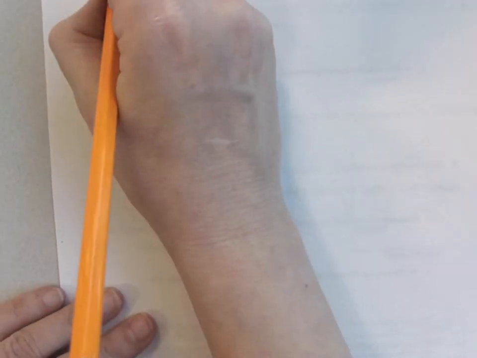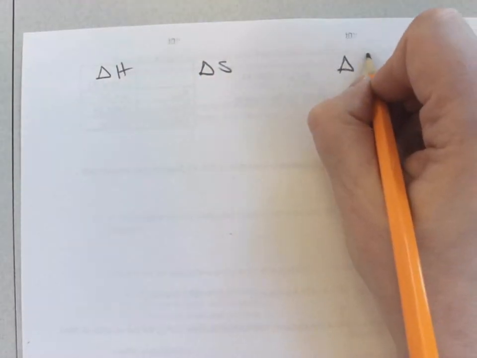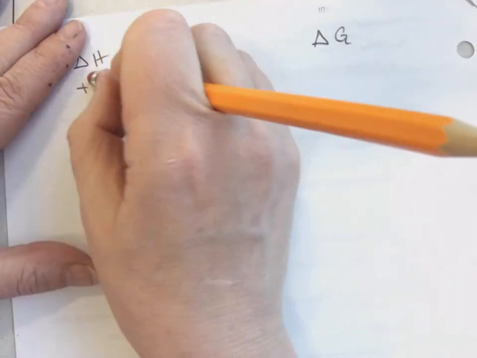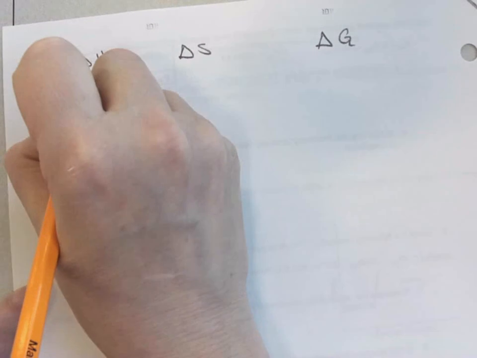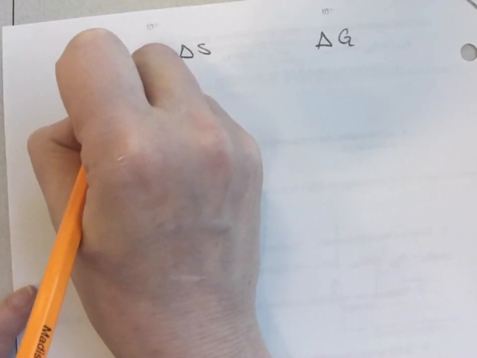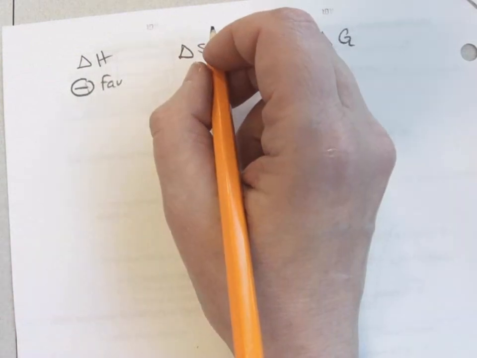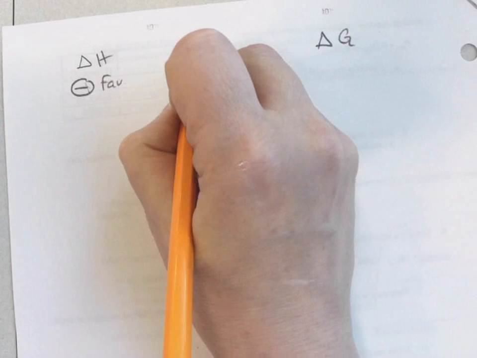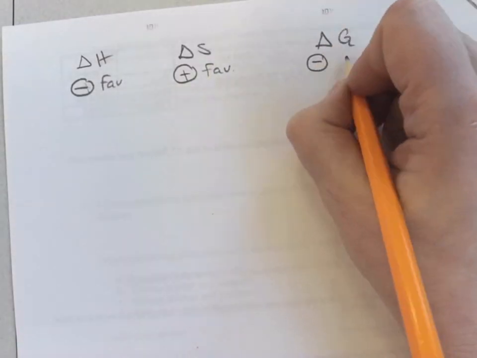All right, so we've got delta H, delta S, and delta G. So we just did the situation where delta H was negative, which we know is favorable, and delta S was positive, which is also favorable, and when both of those are favorable, delta G is always favorable.